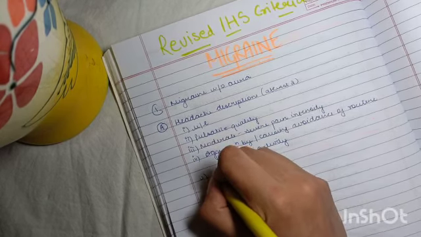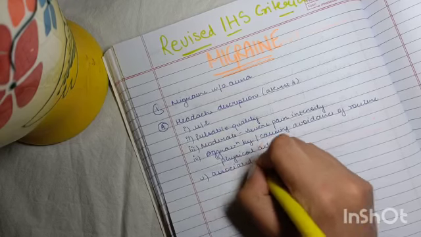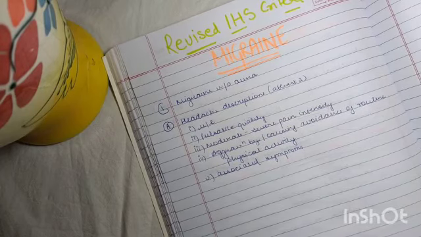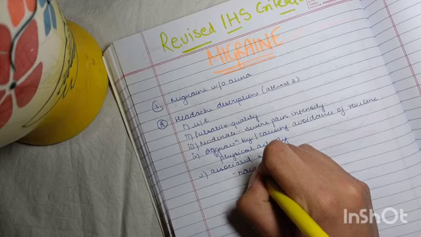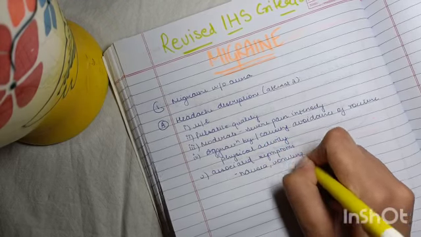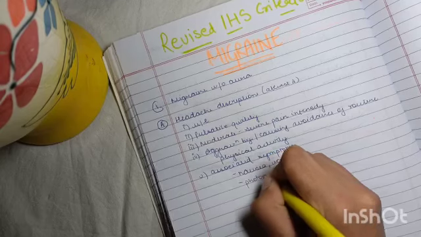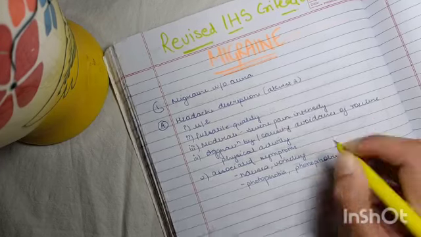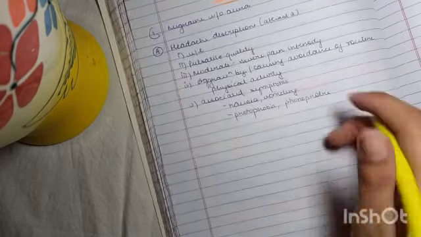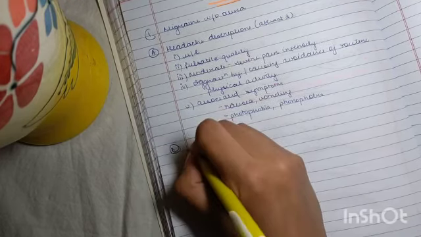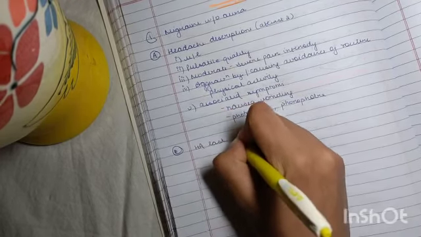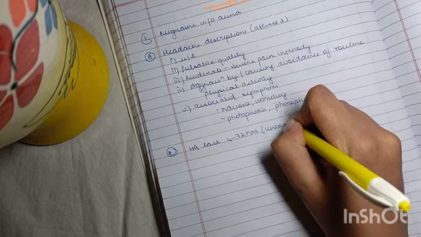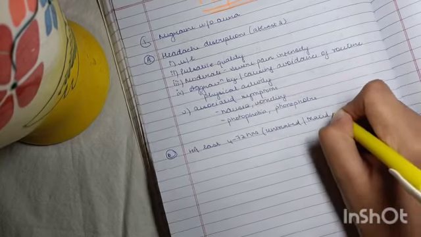Then the last point is associated symptoms. In this we can mention nausea, vomiting, photophobia and phonophobia. Okay, now this is the A category. Now coming on to the B category. In B category what we see is that the headache lasts for 4 to 72 hours. Either it is untreated or it is treated unsuccessfully.